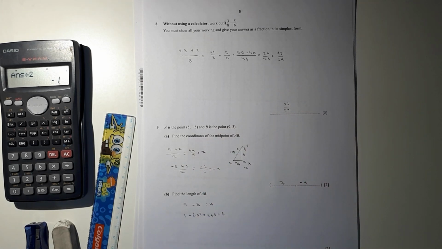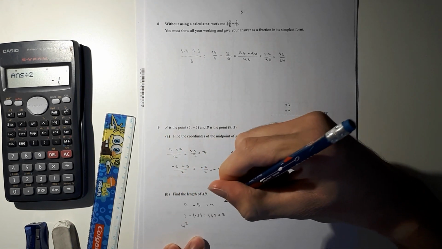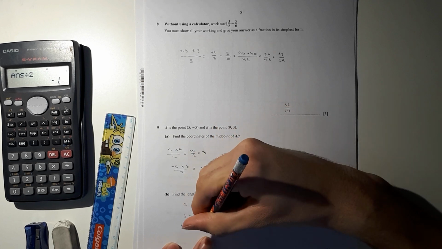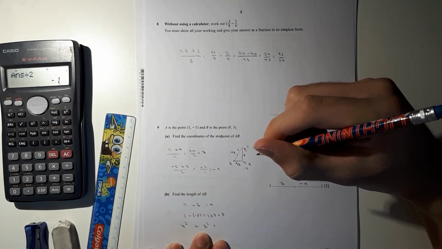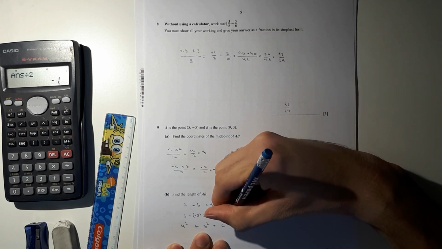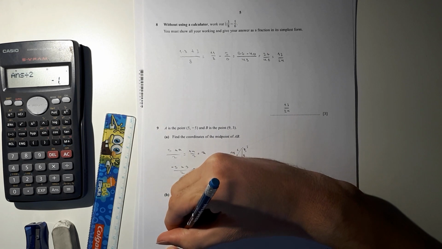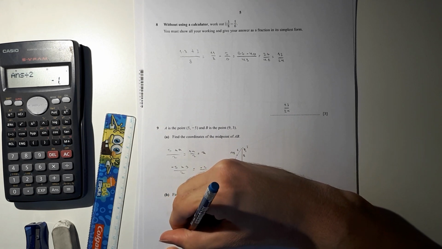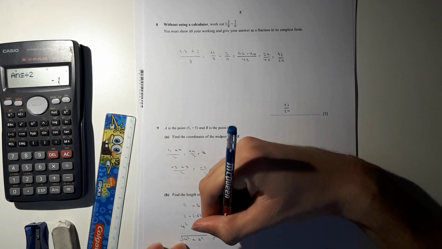So now, in order to calculate this, we're going to make 4 squared plus 8 squared is equal to c squared. Now we take the square root of this, so 4 squared plus 8 squared is equal to c.